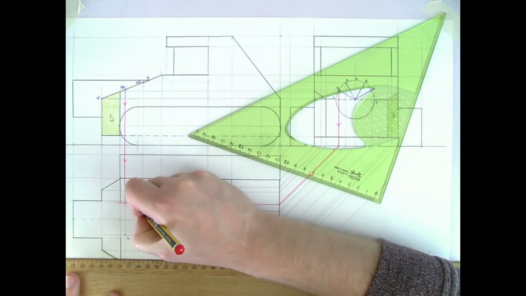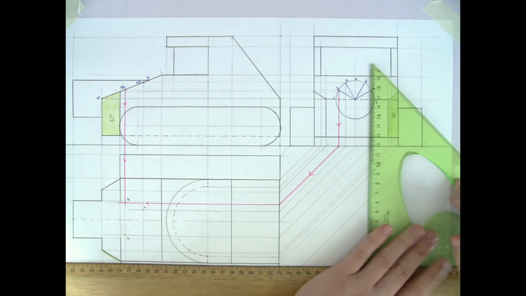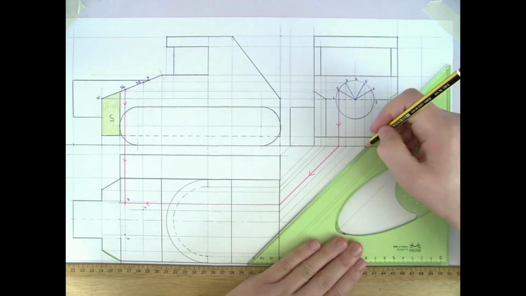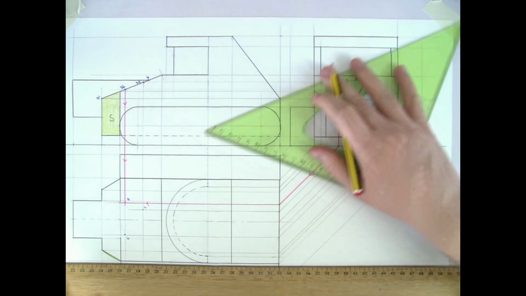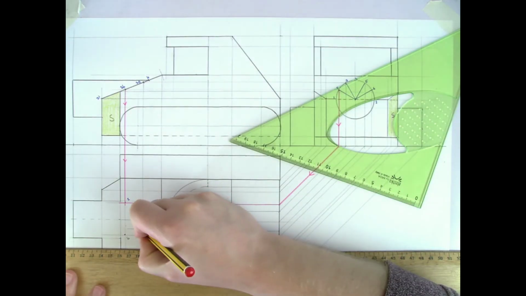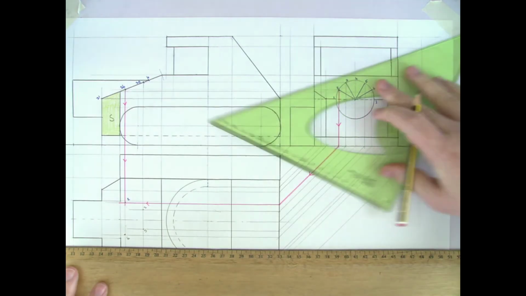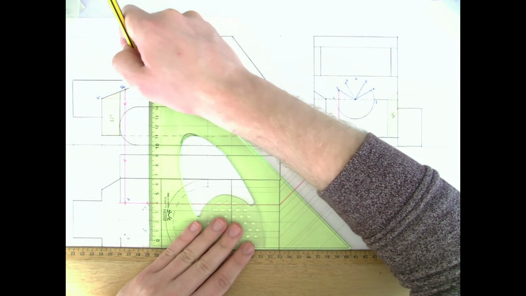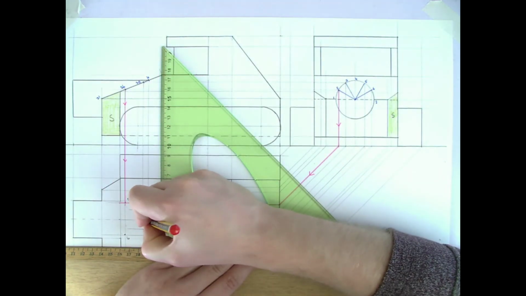This gives me point 3. Point 5 the same way, so down into the plan, on the same line that we've just used for point 3. So 3 and 5 they're brought down, this is point 5. And finally point 4, it's already on the center line, so we have that. And this is point 4.